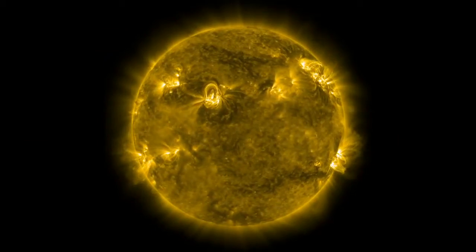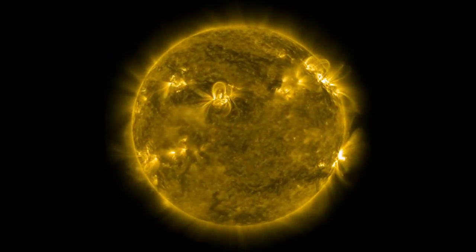It's very important to be able to forecast solar events because they can affect our technology, our satellites, and they can cause power grids to be affected. So as we become more and more technologically advanced, it becomes more important to be able to forecast such events.